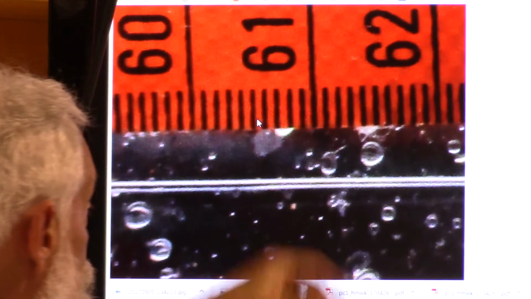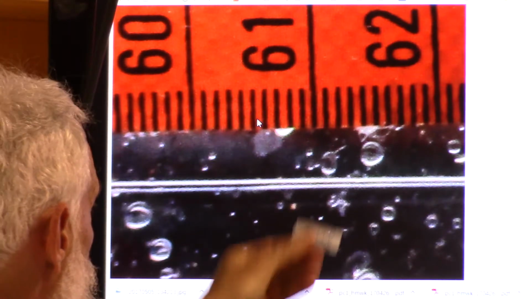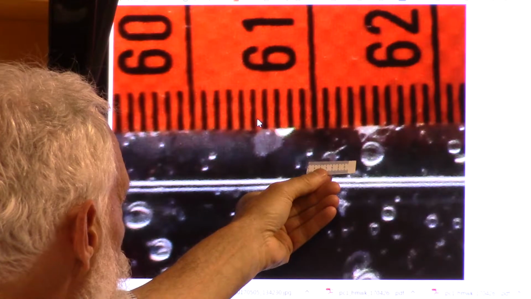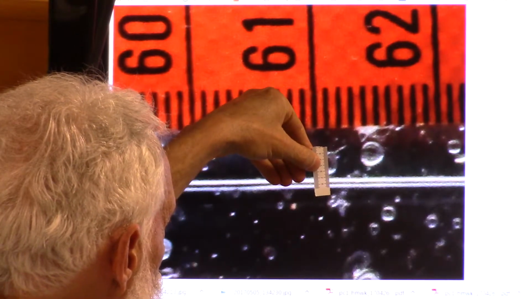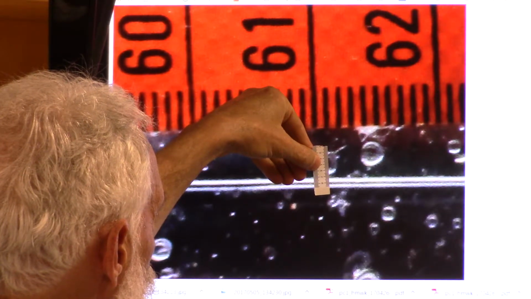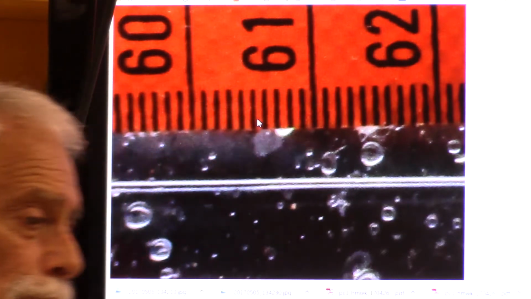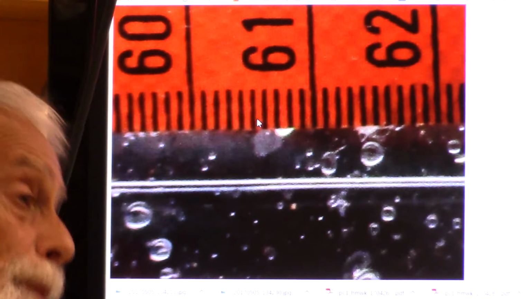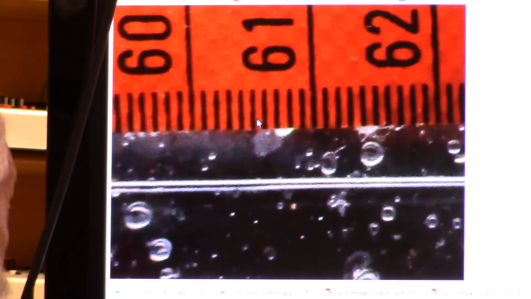For this drop, which is a little bit elongated, I measure across and I get 23 that way and 38 this way. Now 23 and 38 average out to about 30. Or 31, depending how you want to round off.